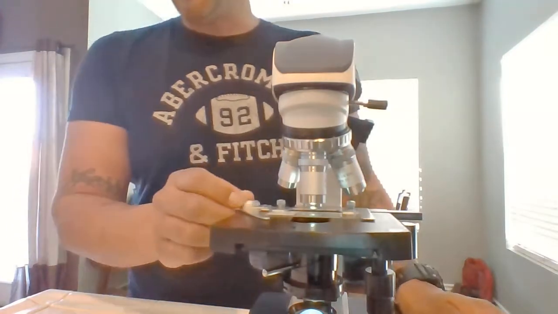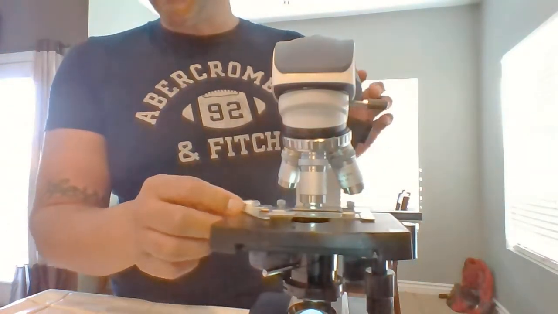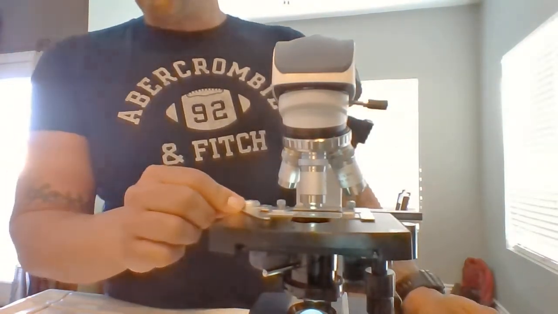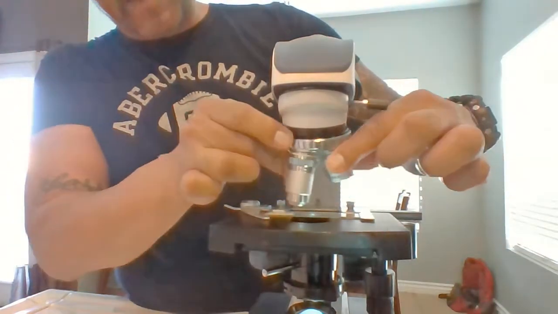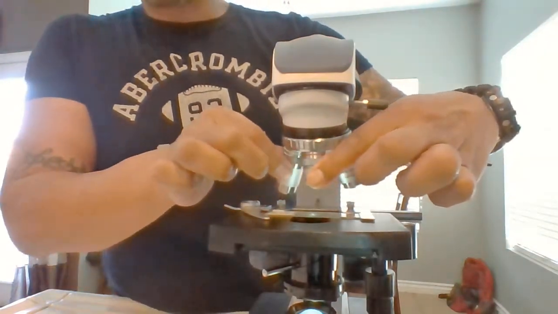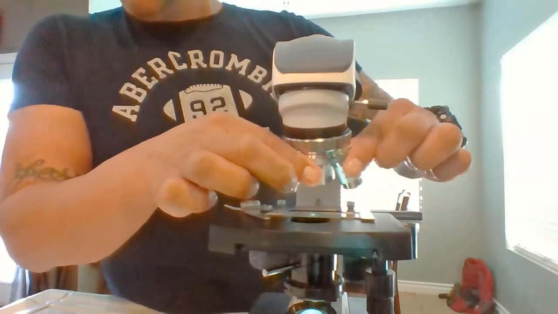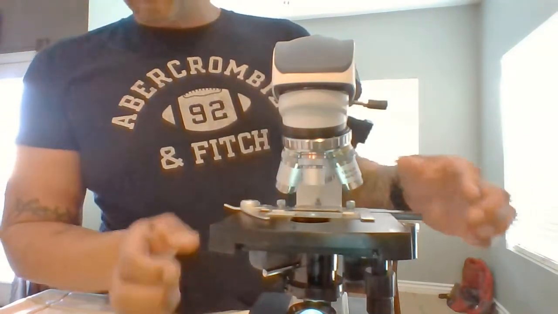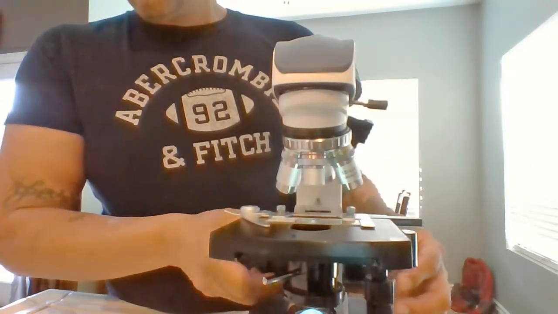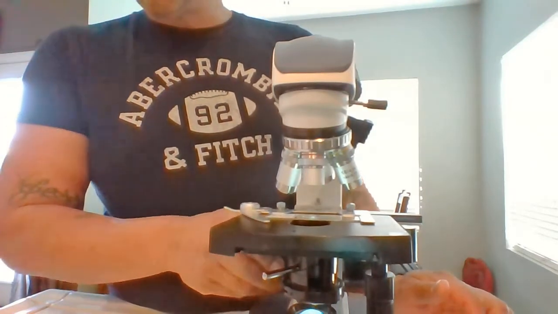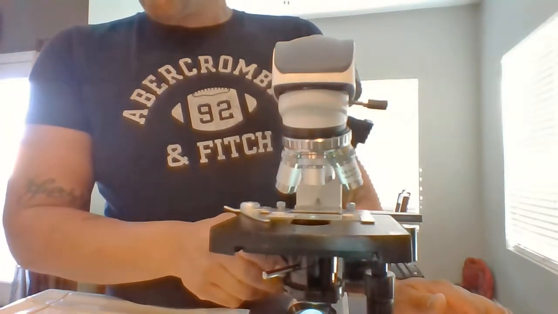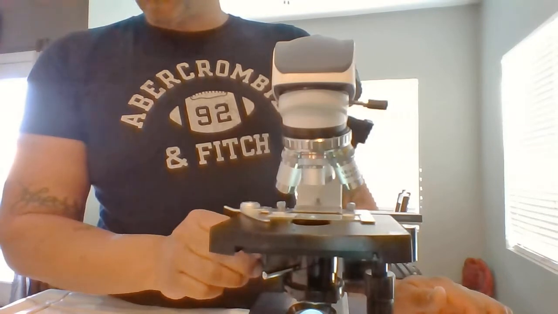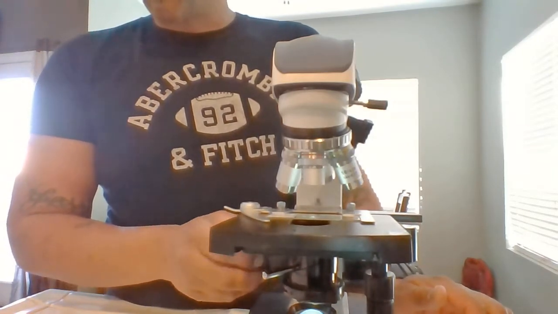I'm going to place the slide here on the stage, and it will be held in place by the stage clips here, starting with the lowest power magnification. I'm going to use the coarse adjustment here until I see the specimen in the field of view, and then I will use the fine adjustment to sharpen the edges for a clean view of the slide.